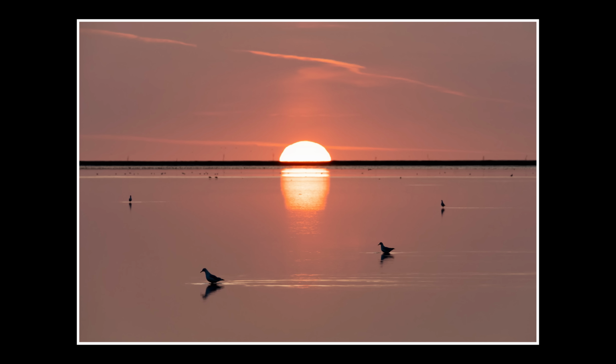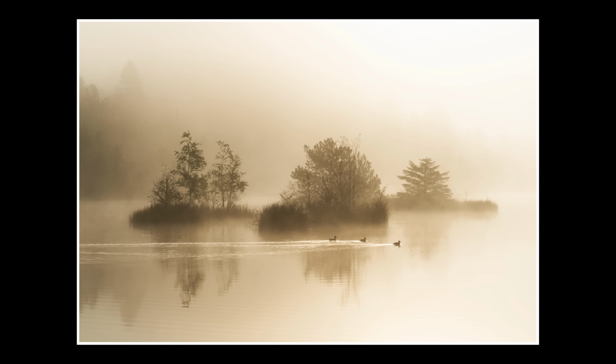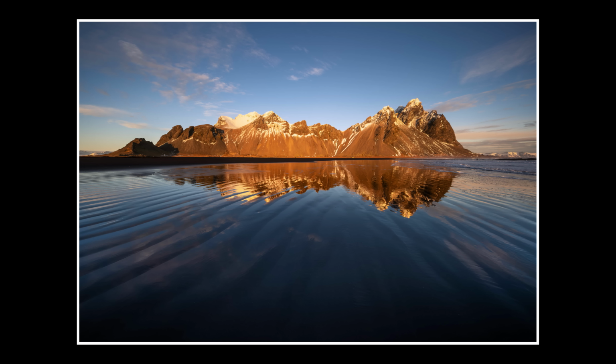And tip number 6, actively look for reflective surfaces to create stunning reflections. Still water, be it a lake, a puddle, or even wet sand, can mirror the sky, clouds, and surrounding landscape, essentially doubling the visual impact of the scene.